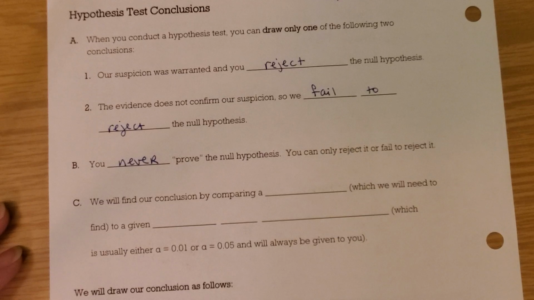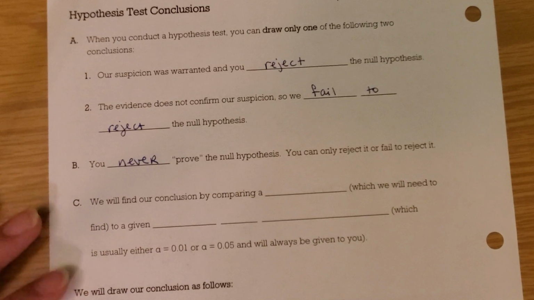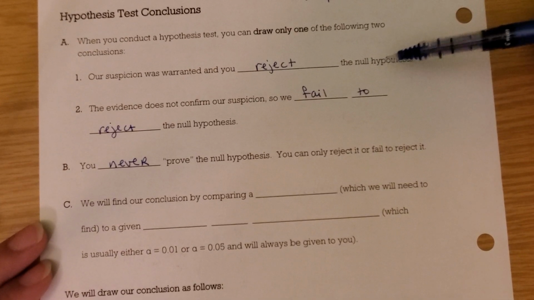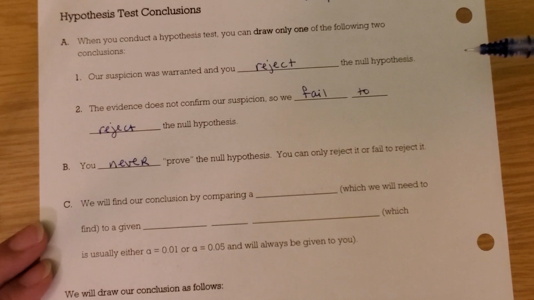So I might make a claim like all people who wear glasses have blonde hair. So you might hear me make that claim, and maybe in that room you see somebody with brown hair and glasses. So you'd say, Professor Rad, your claim is silly because right here we have evidence that refutes your claim. So that's this first situation where you have evidence that shows that that claim can't be true, and you reject the null hypothesis.